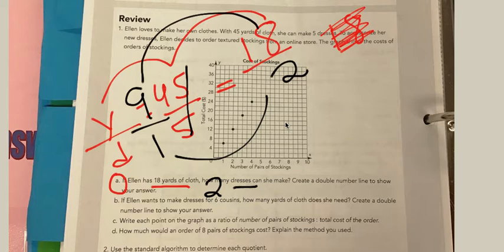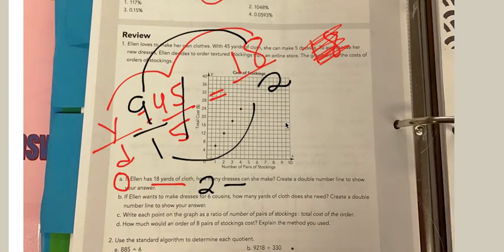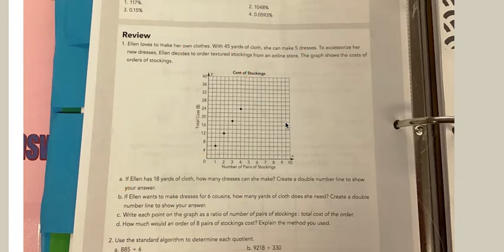Remember, B is very similar. C is you're going to be writing each point that's on the graph as a ratio, and you're going to be doing it in this order, so pay attention to the labels on your graph. Number of pairs of stockings to the total cost.